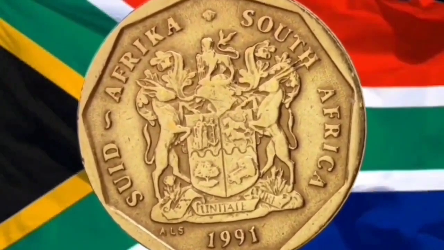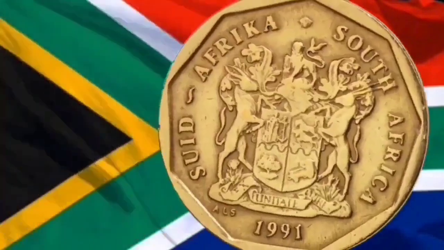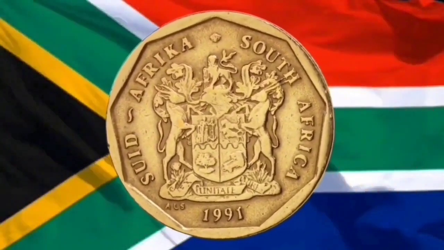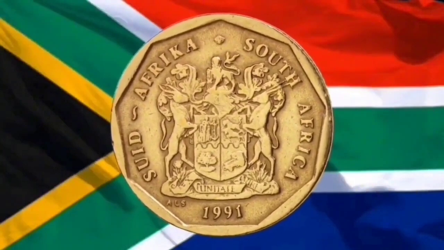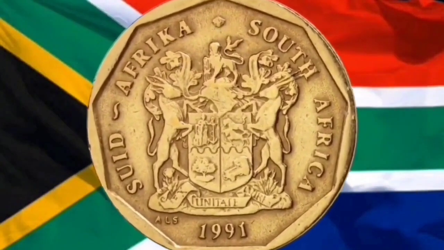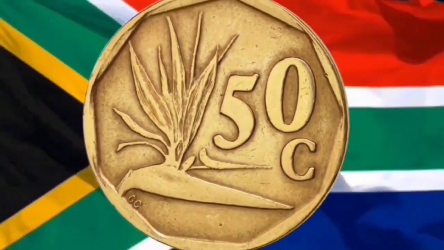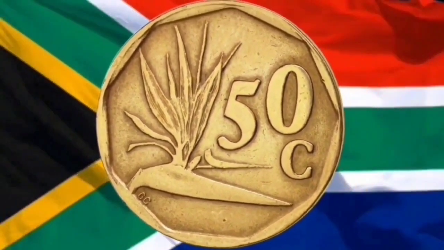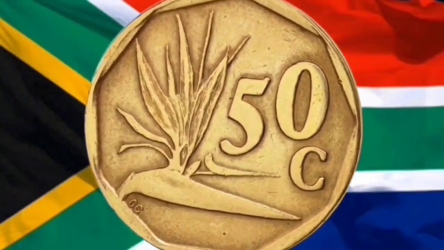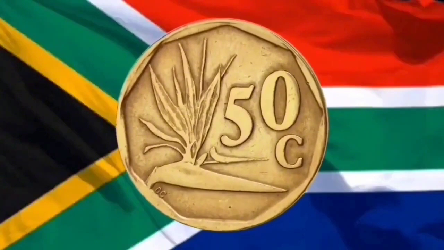If you believe you possess a rare variety of this coin, consult a professional coin dealer or grading agency to confirm its authenticity and potential market value. Collectors value the 1991 50 cents coin not just for its aesthetics, but also for its symbolic representation of South Africa's rich cultural and political history. Coins like this help preserve moments in time, reflecting the design choices and national sentiments of their era.